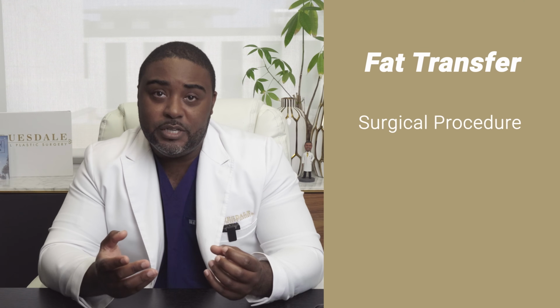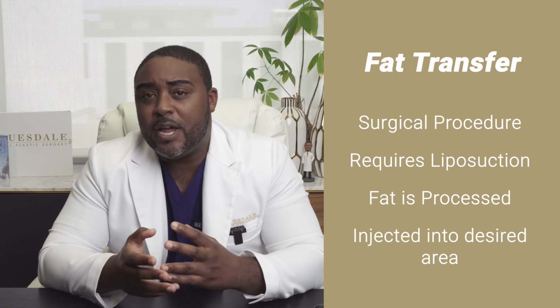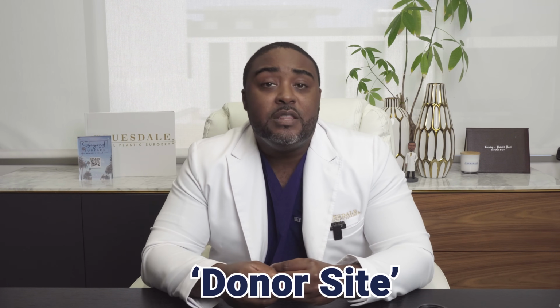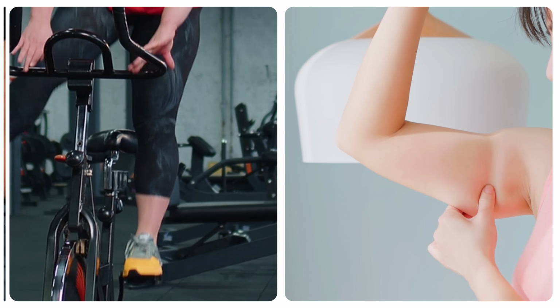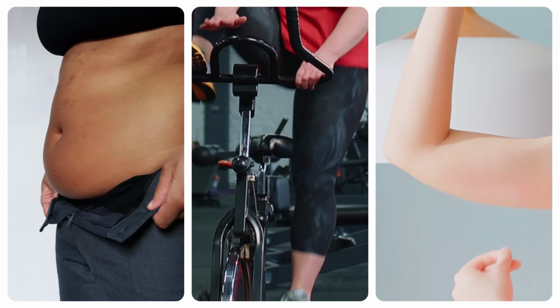Fat transfer is the first type of facial filler, okay? Fat transfer is a surgical procedure. It requires liposuction, or taking fat from another part of the body, processing it, and then injecting it or placing it into another portion. So we call the place where we take the fat the donor site. The donor site can be pretty much anywhere that's going to give us good, healthy fat. It can be from the arms, it can be from the thigh, it can be from the belly. Pretty much any place that you have fat, we can extract that fat and then inject it into the face.